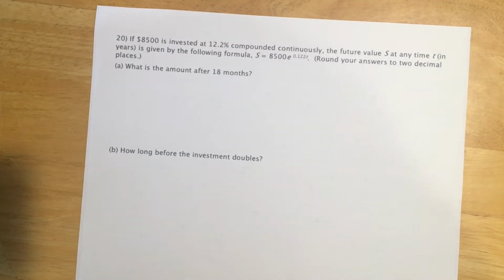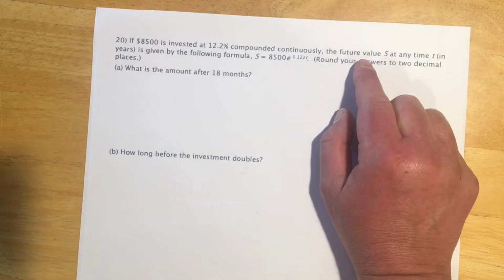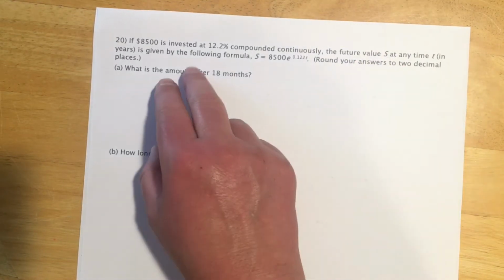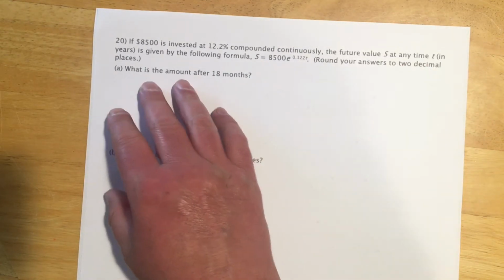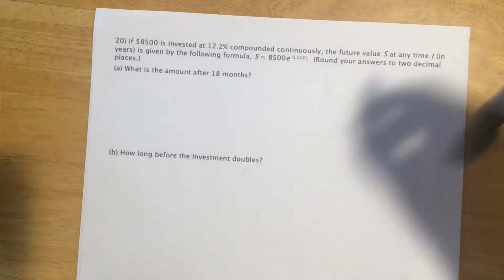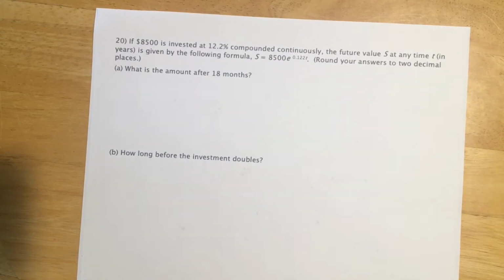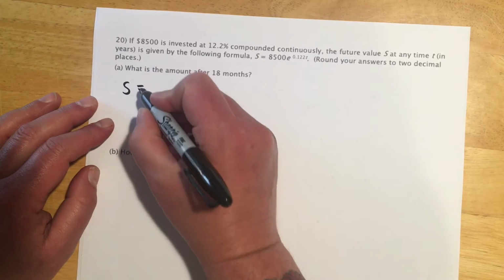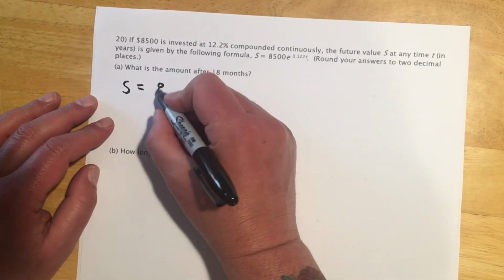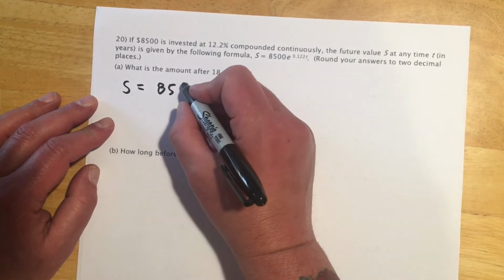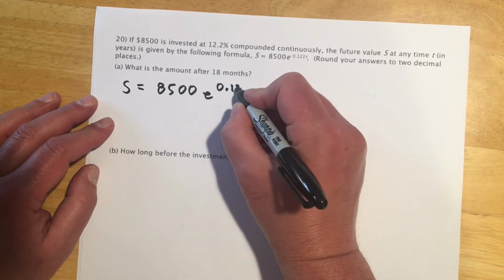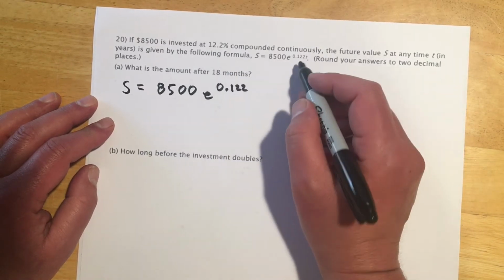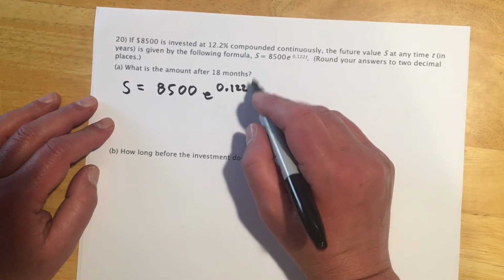Okay, number 20, if $8,500 is invested at 12.2% compounded continuously, the future value S at any time t in years is given by this formula, rounding to 2 decimals. What is the amount after 18 months? Okay, so S is the future value, that's what we're looking for, how much we're going to have later. This is our equation. We'll figure out how these are formed in the next chapter, actually. So 8,500 e to the 0.122 t, so we can't put 18 here.